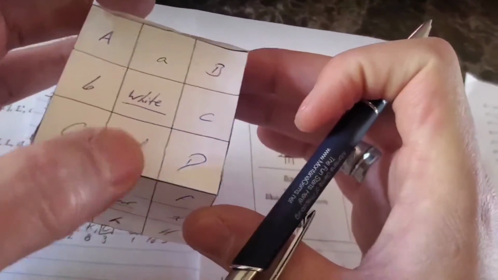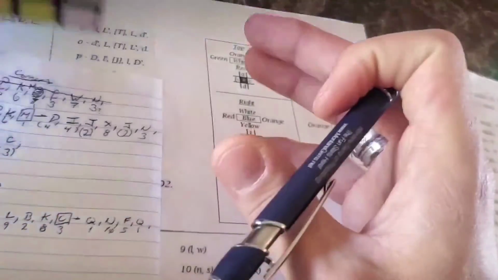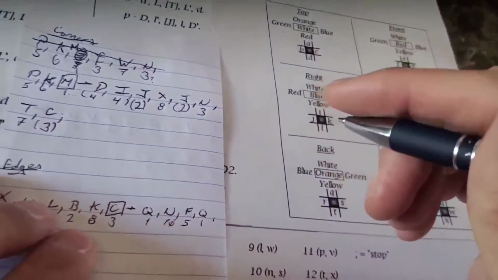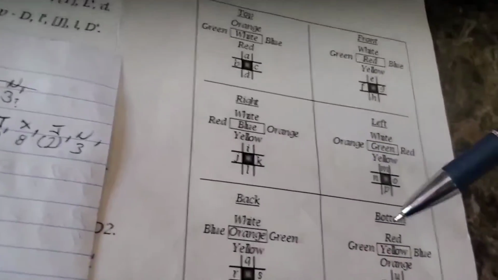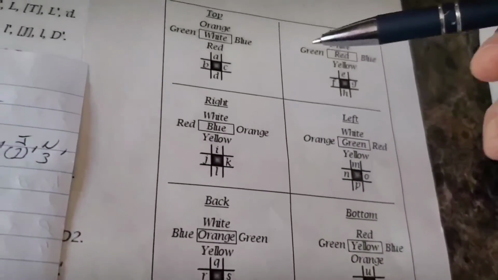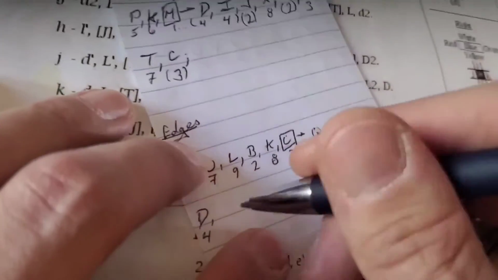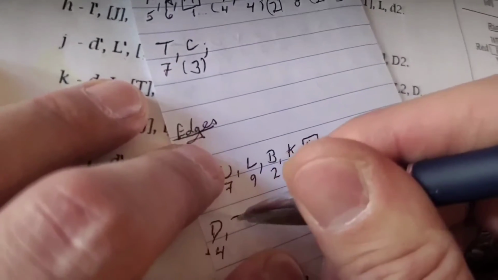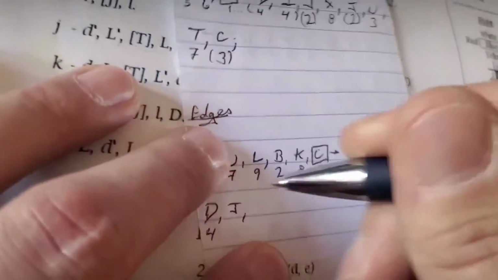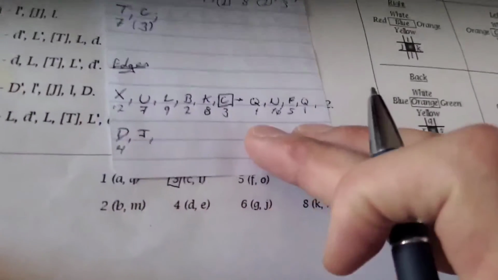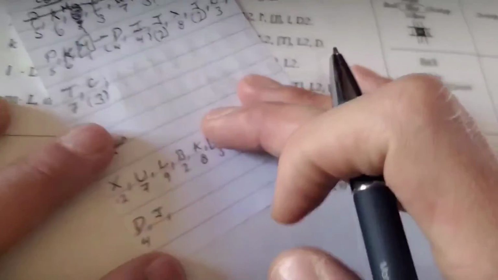Okay, where does D take us? D's right here. So blue, red. Blue, red is J. Okay. J, 6th position.